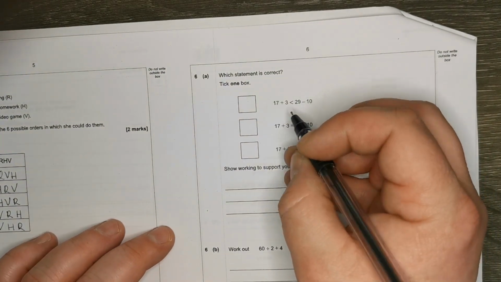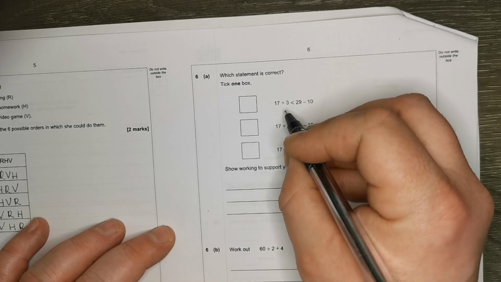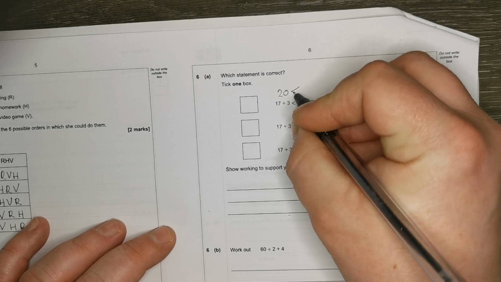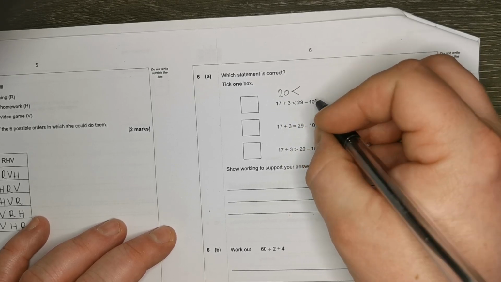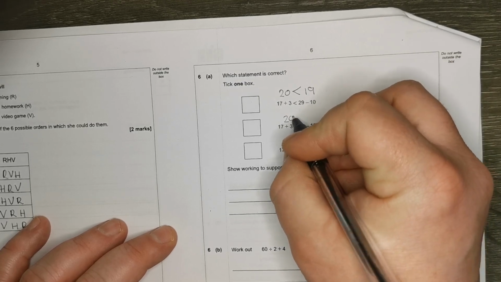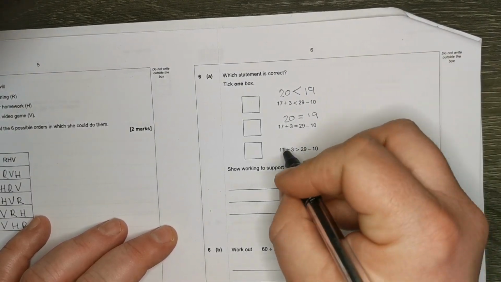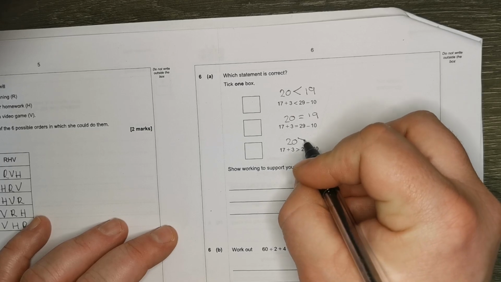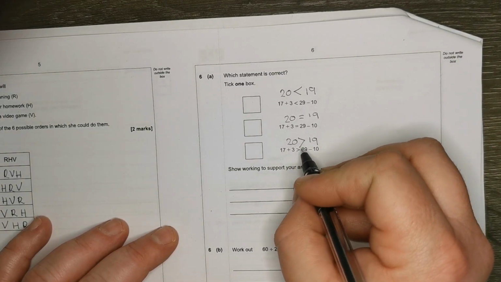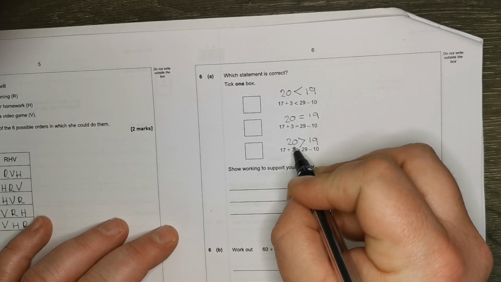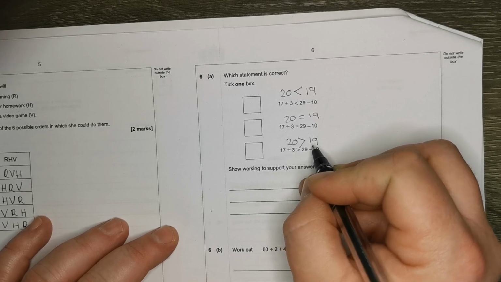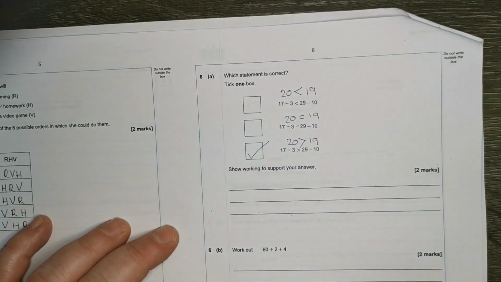Which statement is correct? Tick one box. Right, let's work these out first. So 17 plus 3 is 20. I've got that inequality symbol, and 29 take away 10 must be 19. So is that correct? Is that correct? Or is that one correct? Now with these inequality signs, the big end of the sign points at the big number and the small end of the sign should point at the small number. So it's this one that is correct.